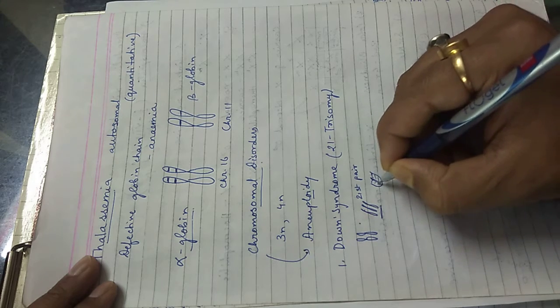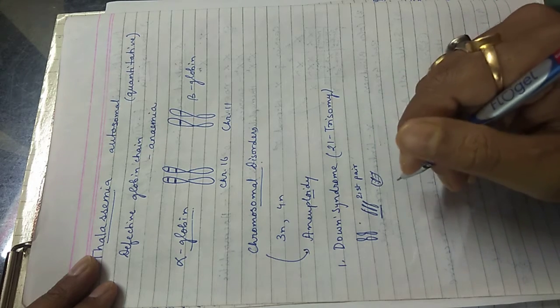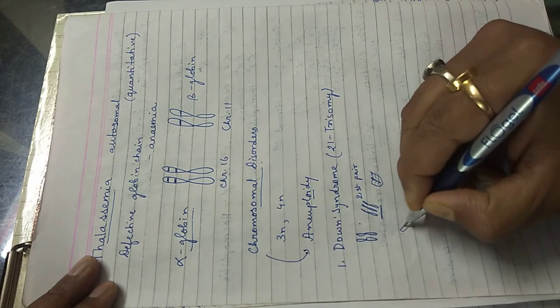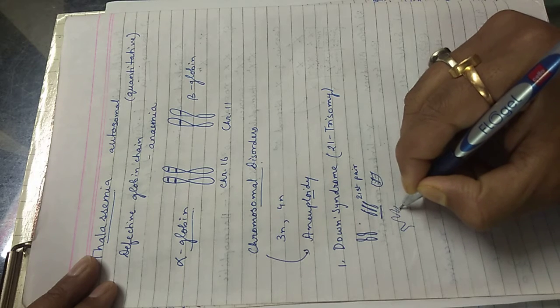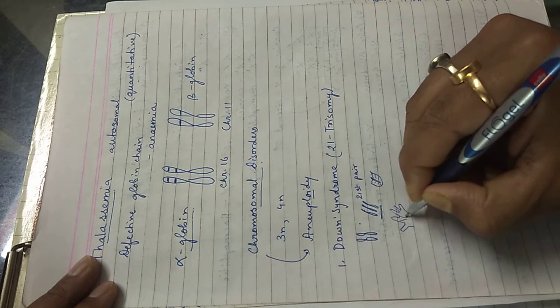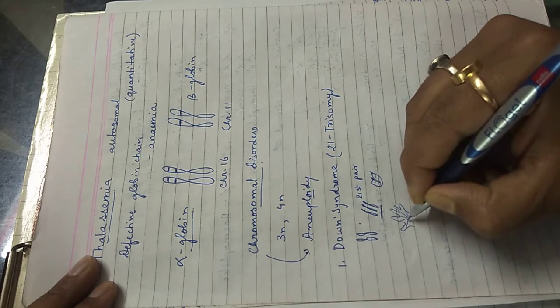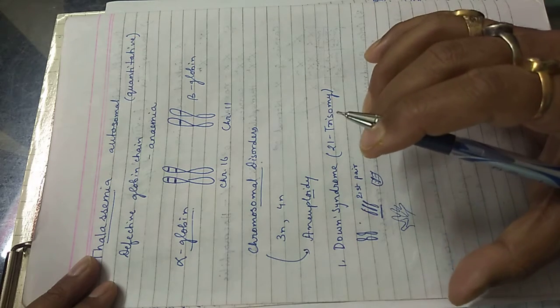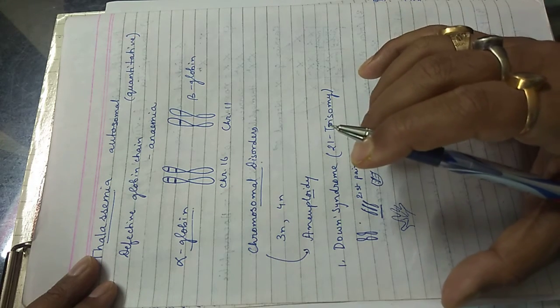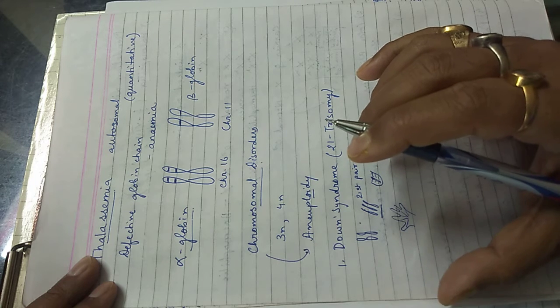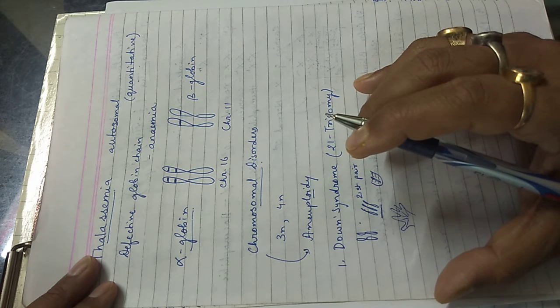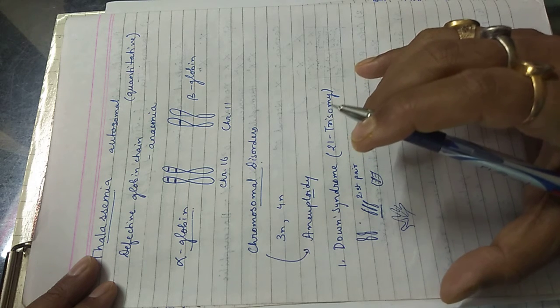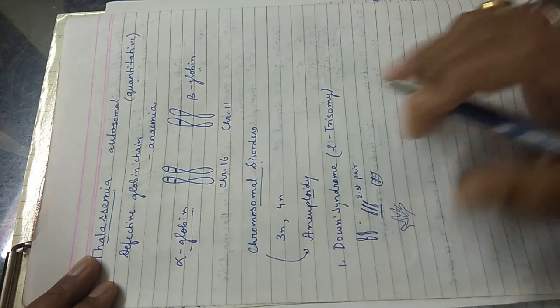There is also a partially open mouth, and a palmar crease. Palmar crease means that on the hand you have a characteristic crease in the shape of a palm leaf. And low IQ. These are the characteristics of Down syndrome. Earlier Down syndrome was also referred to as Mongolism, but nowadays that term is no longer used.